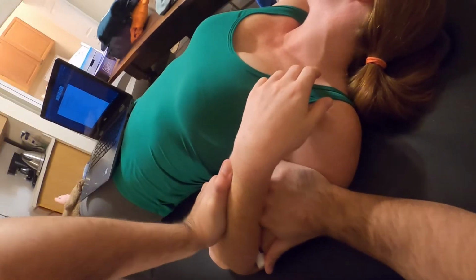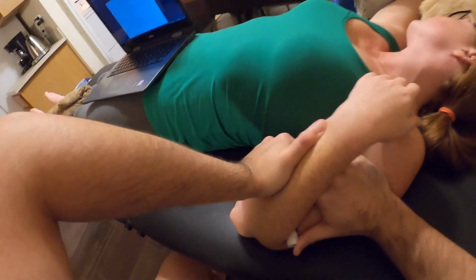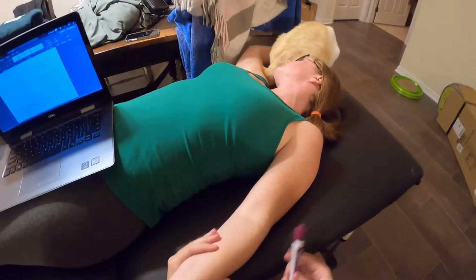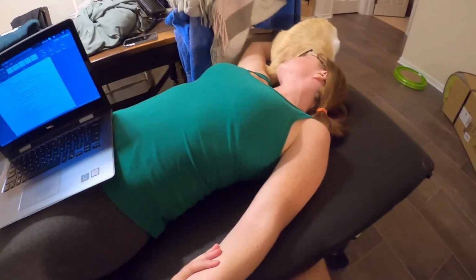So you can apply a good force, with your forearm perpendicular to the motion that you're applying, of course, so you get a good force arm through. That's going to be very effective at overcoming flexion limitations in motion.